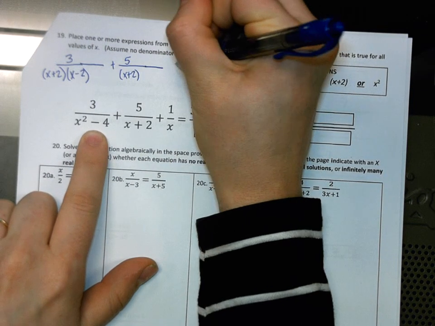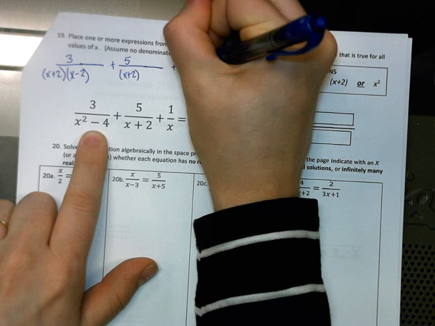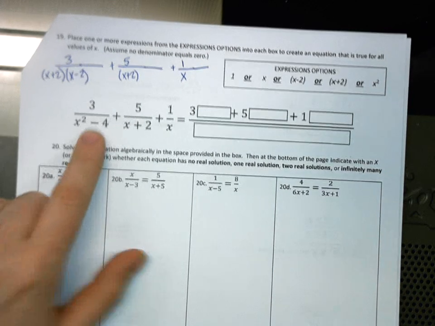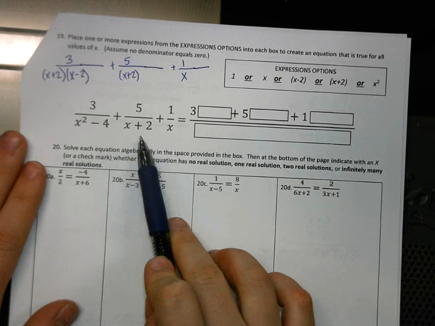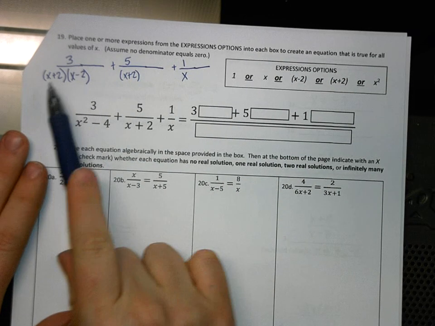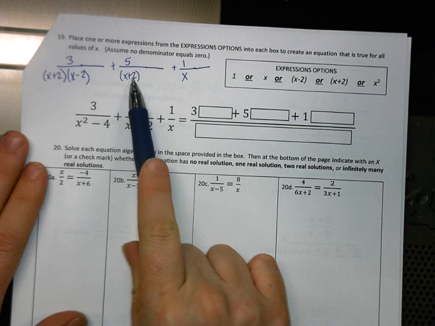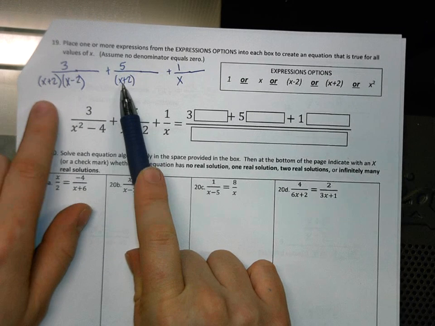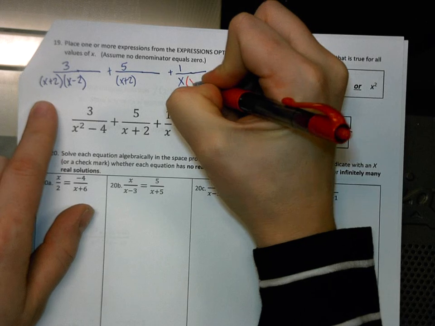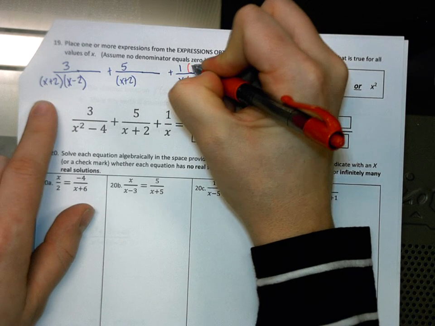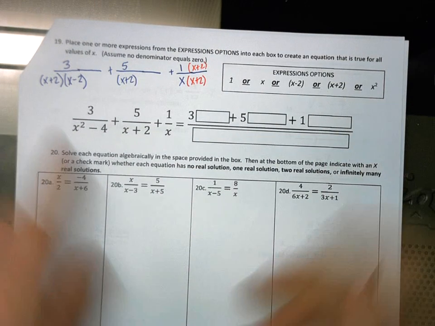Okay, you'll notice that I'm writing out each of my fractions in order to show my work, and I want to get to a common denominator. So the x plus 2 matches in 2 of these. Which one's missing in x plus 2? The x. Good. The x. So whatever I multiply to the denominator, I have to multiply to the numerator.